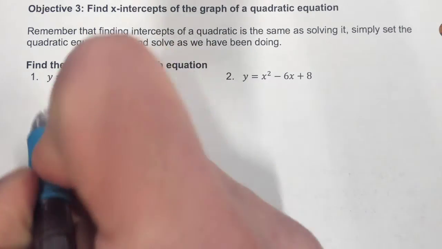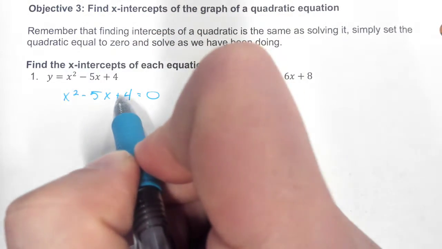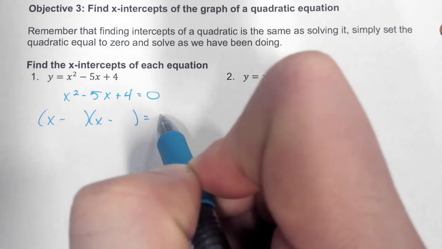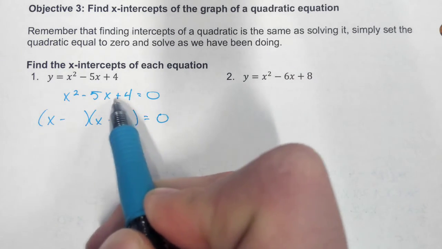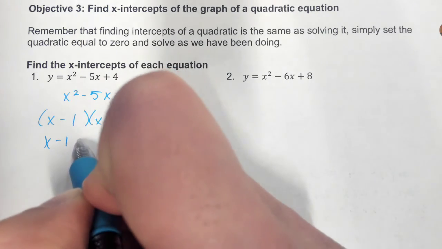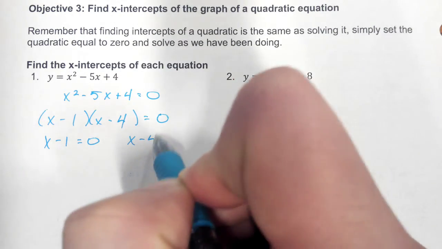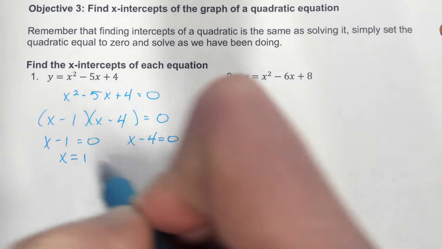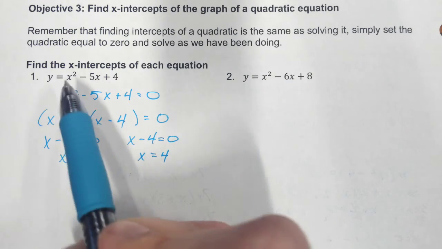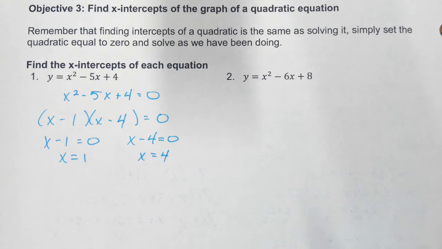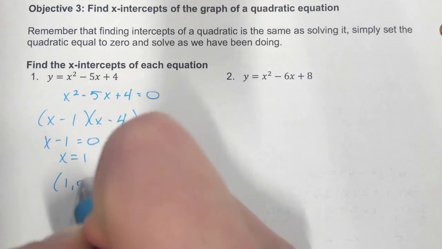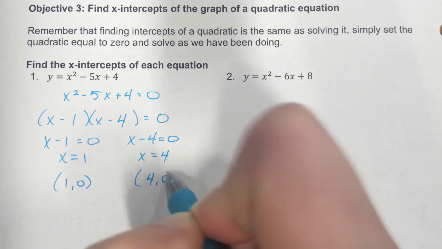So no squared, no coefficient. So third sign's positive. That means we're going to adopt the sign of the second for both. What are the factors of 4 that add to 5? 1 times 4. Take each one and set them equal to 0. So x equals 1 and x equals 4. Now, here's the only difference. Since they asked them for intercepts, really your answer should be coordinates. So that's going to be 1, 0 and 4, 0 as coordinates.